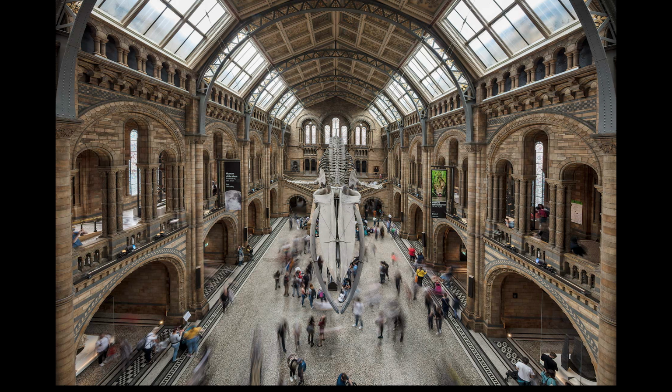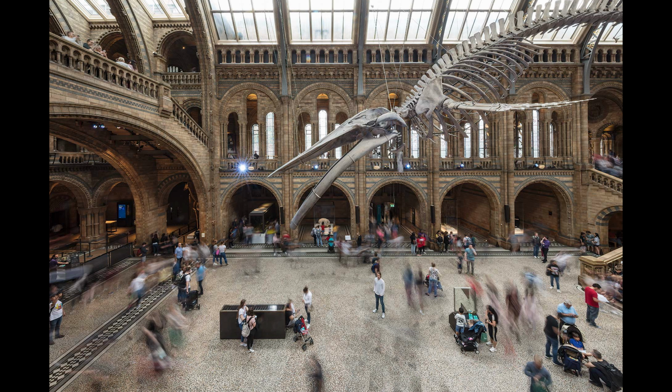So when you use a slow shutter speed, such as 1/8 of a second or even longer, you're really doing that to convey a sense of motion within the image. As you can see from this photograph I took a couple of years ago at the Natural History Museum in London, it was shot at 1/4 of a second. Anything that was stationary is of course rendered as pin sharp, and anything that moved has given me that nice sort of ghostly blur effect, conveying a sense of busyness and motion within the image.